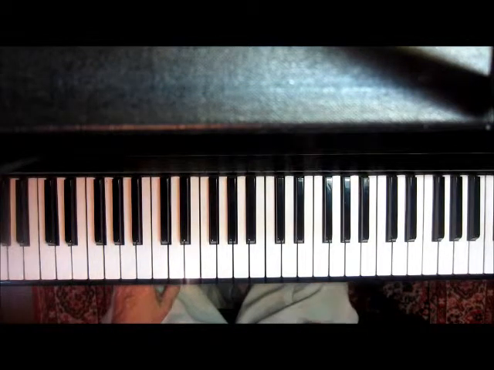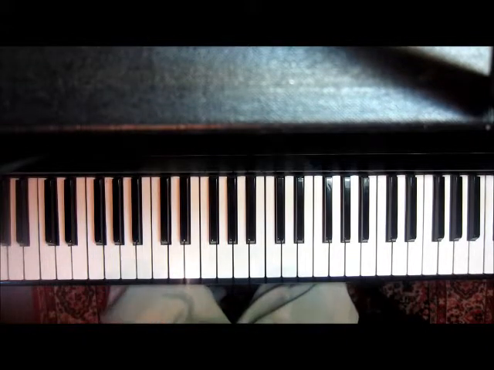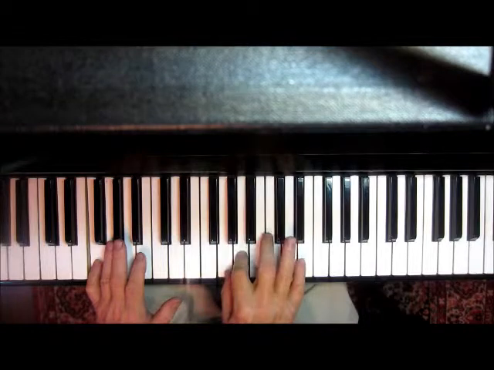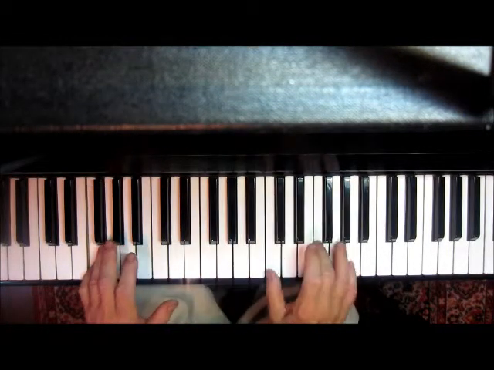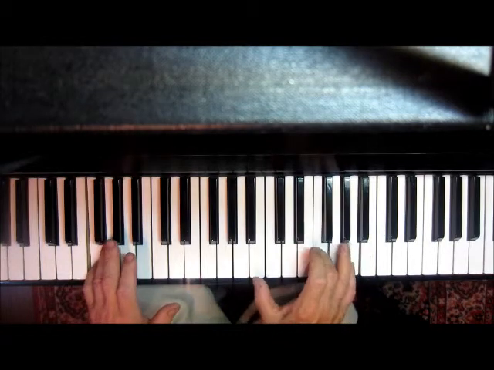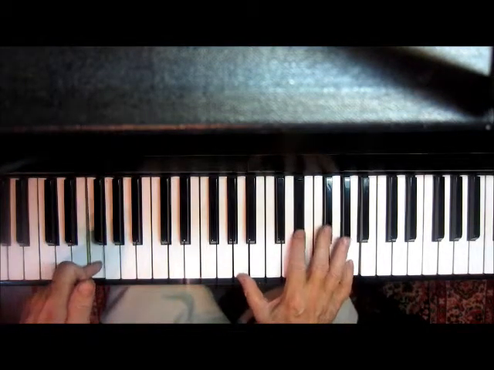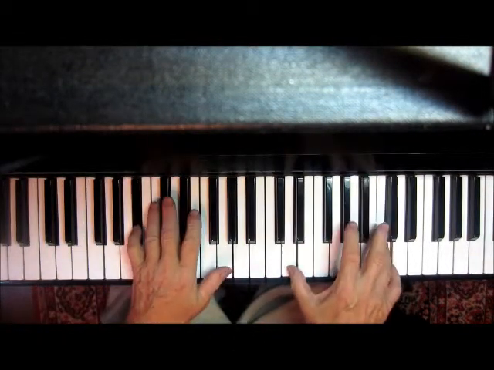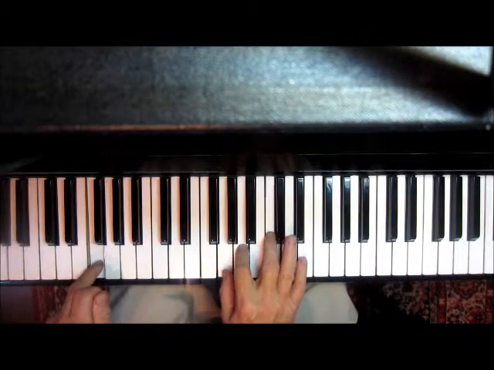Let me give you an example. There's a song called, again, a number of years ago, Just You and Me. Starts off in F. Now normally we'll go to F7 here. There's my 7. To B flat. And back to F again.